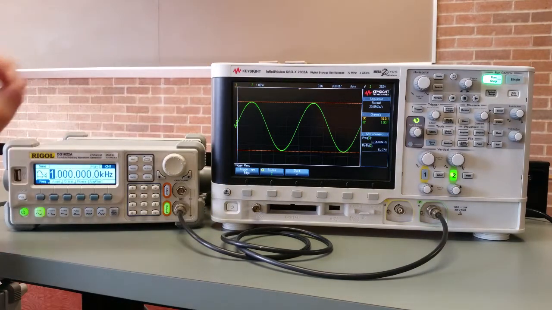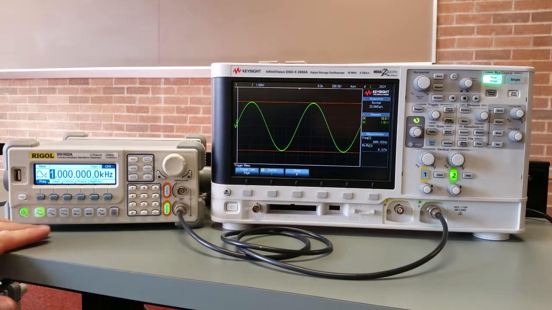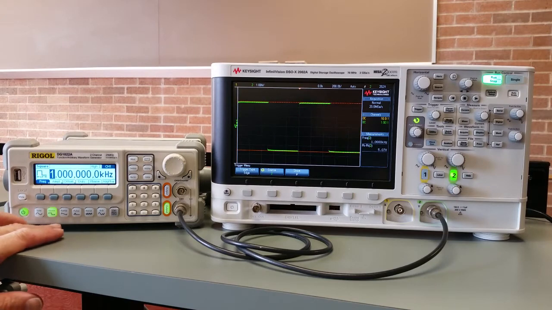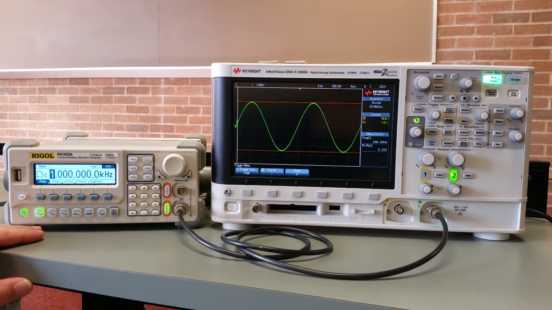That sine wave is determined, the voltage is determined by the function generator, the frequency is determined by the function generator, and the waveform is determined by the function generator. So I can have a sine wave, or I can switch that to a square wave, or I can switch that to a ramp wave. So there's a number of different waveforms that I can choose, which are very common waveforms that are very useful in electrical engineering measurement and test applications. So today we'll probably be using sine waves and square waves.